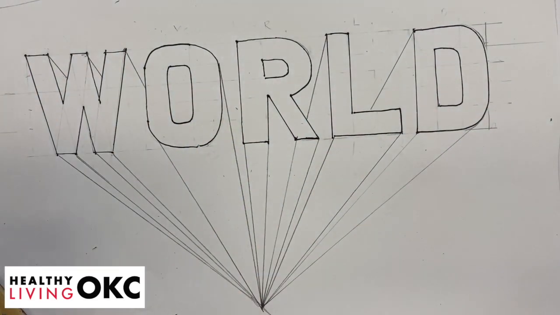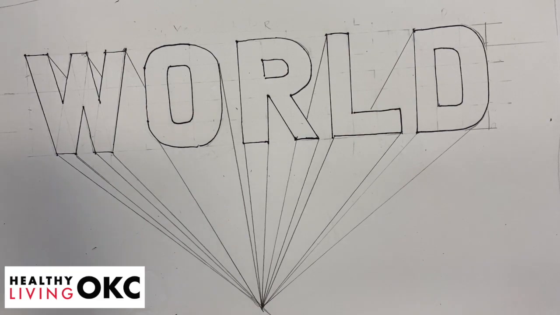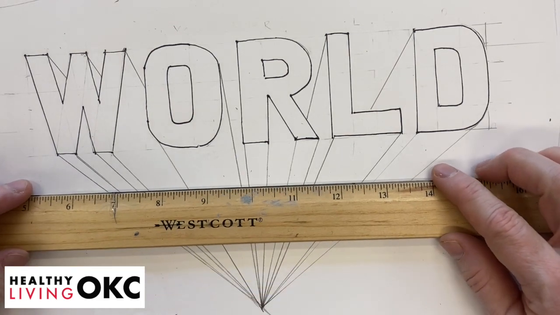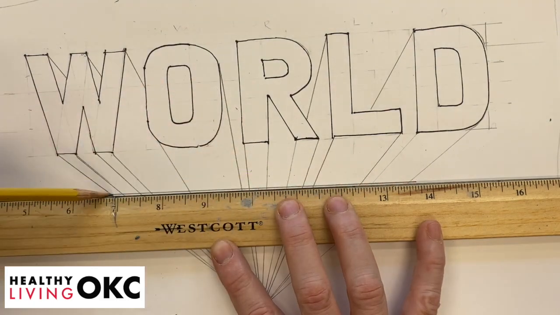Now at this point, you can go all the way down here, or if you do not want it to go all the way down, you can stop it by just figuring out how far away you want it to be, giving yourself a bottom line.